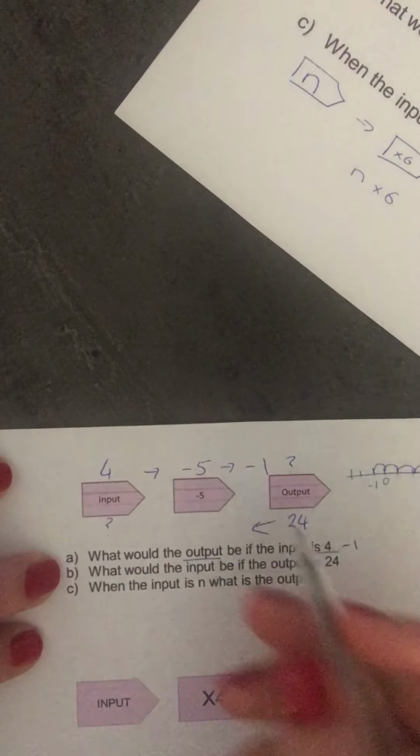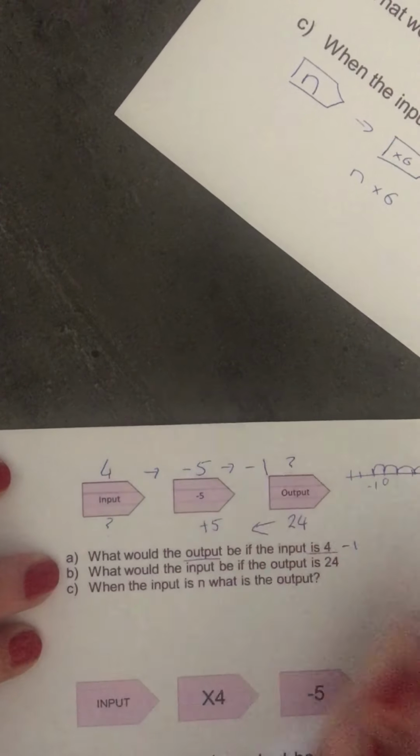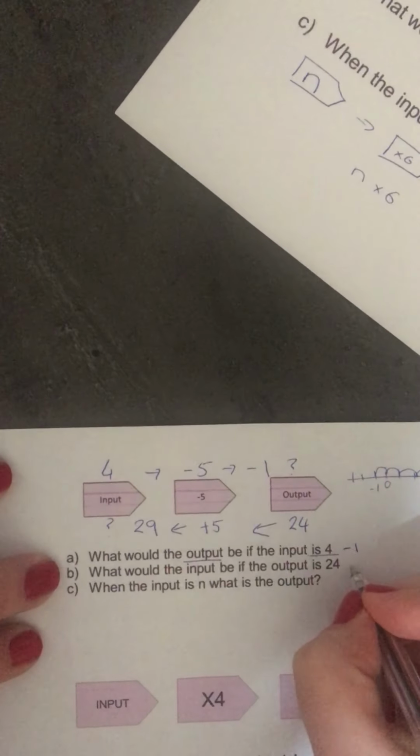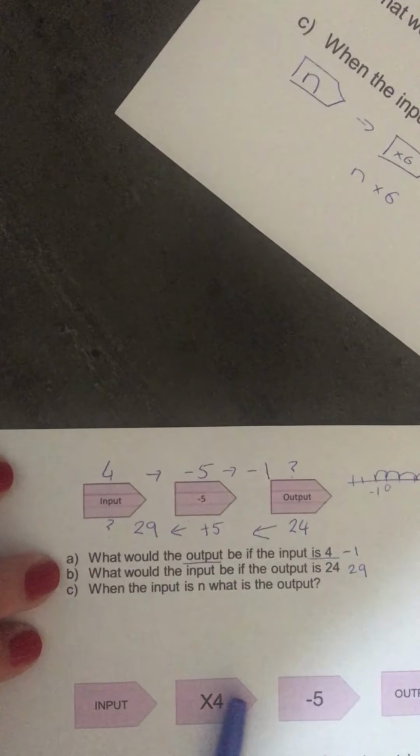Going backwards, do the opposite. What's the opposite of taking away 5? Add in 5. 24 plus 5 is 29. Now, how can we check it? Is there a way of checking it?